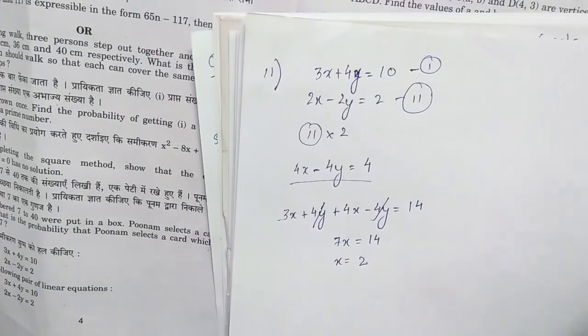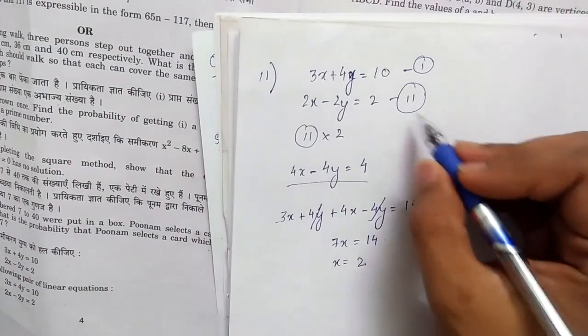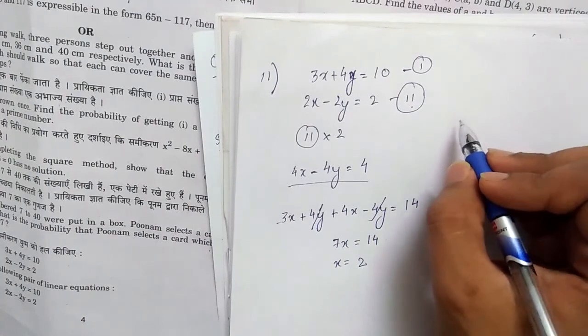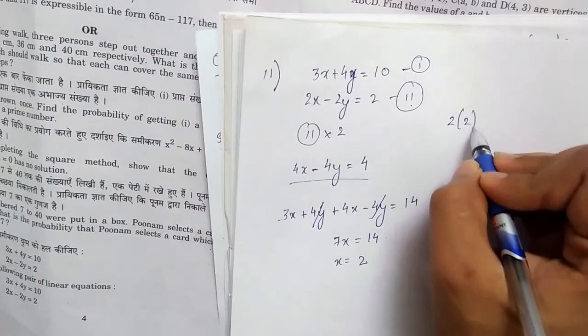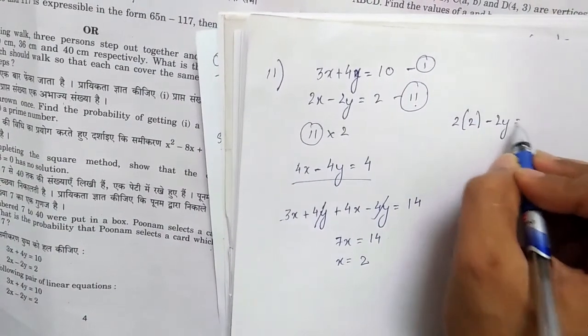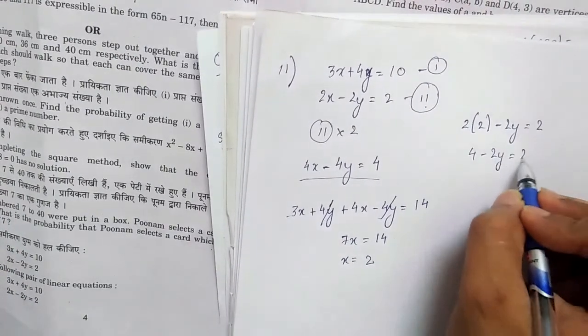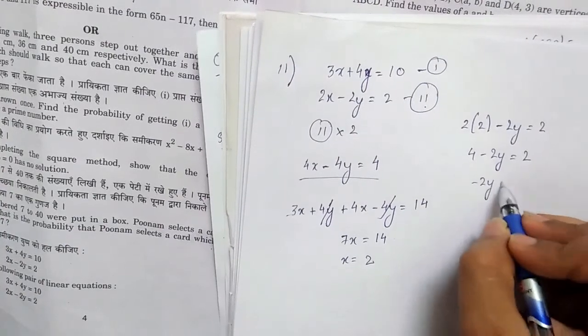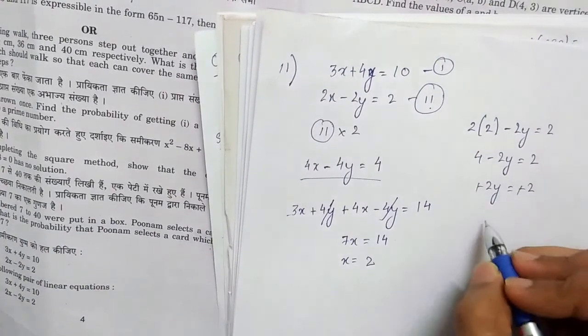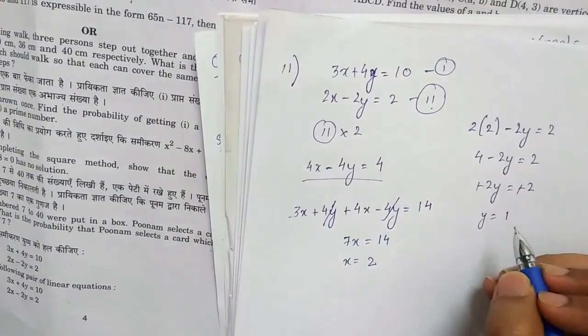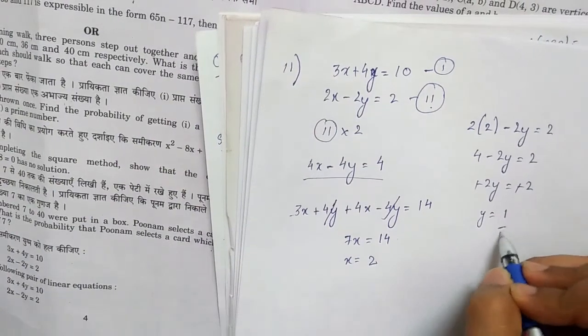Just substitute the value of x in any of the equations. Let's say I'm substituting in the second equation. So 2 into 2 minus 2y is equal to 2. So 4 minus 2y is equal to 2. So minus 2y is equal to minus 2 and y is equal to 1. So that is the answer.